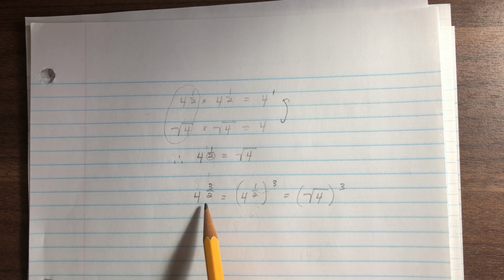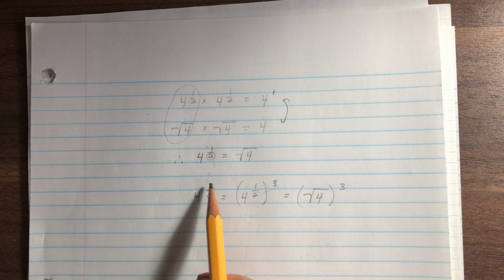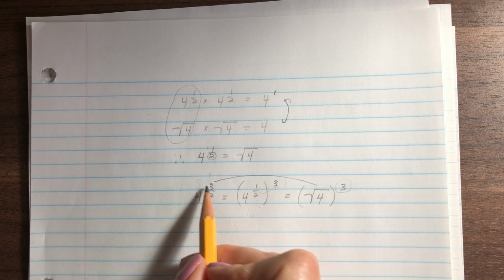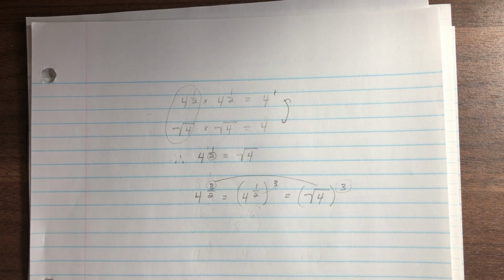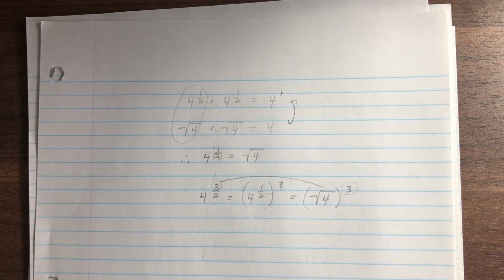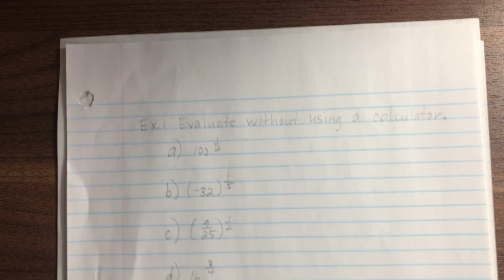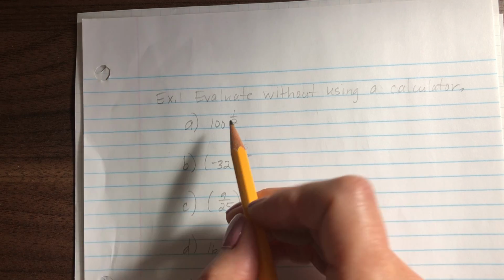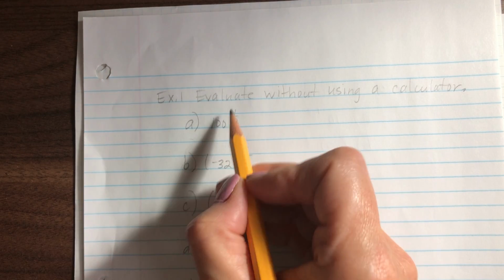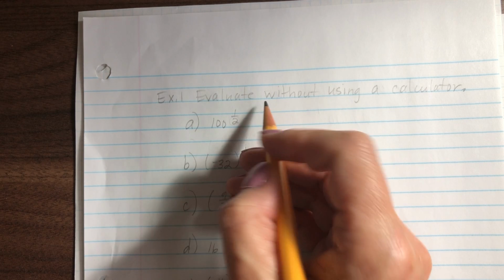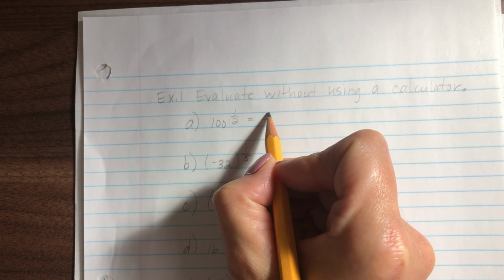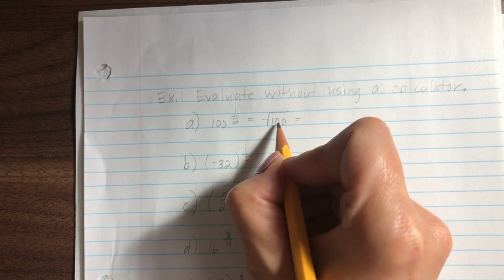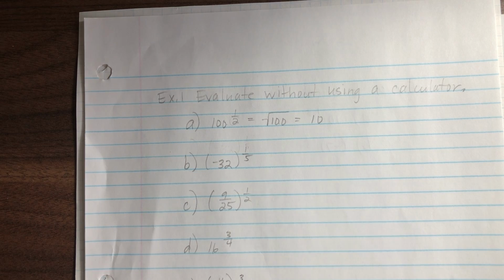So if we don't have a unit rational exponent, we can still rewrite it as a root that's raised to the exponent equivalent to the numerator. Okay, so keeping that in mind, let's look at some examples. This example says evaluate without using a calculator. We have 100 raised to the exponent 1/2. We know that the 2 in the denominator represents the root, so this would be the square root of 100. The base goes under the root sign. Square root of 100 is 10.